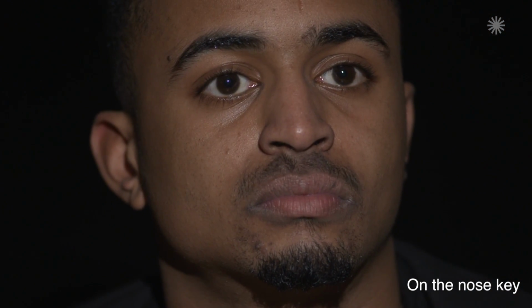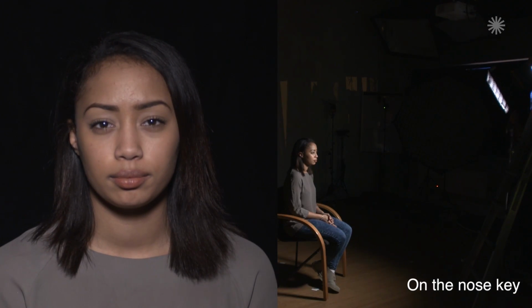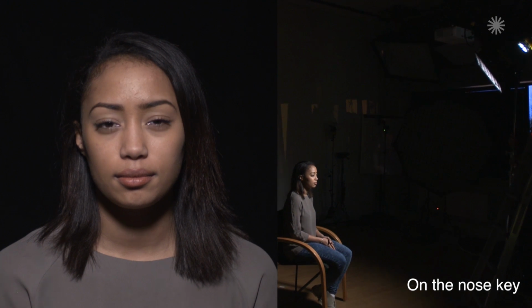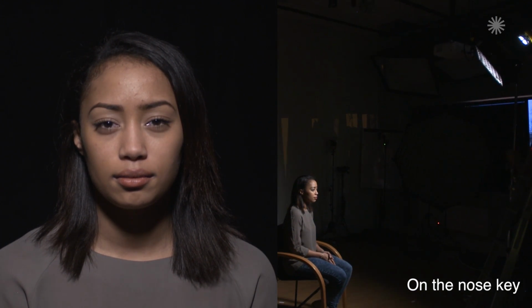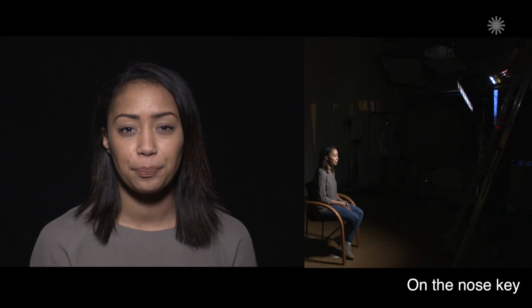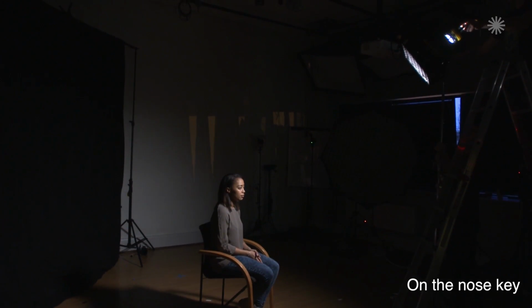An on-nose key is when the subject's nose is pointed directly at the main light source. The nose shadow will reduce and so will any blemishes on the face. This is a very commonly used key for beauty. It's a classic Hollywood way of lighting the glamorous movie stars of the 40s and 50s. In fact, Paramount did it so much that some people refer to it as the Paramount key. Conventional beauty lighting very often uses the on-nose key.